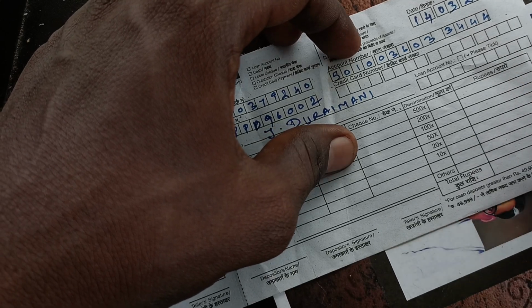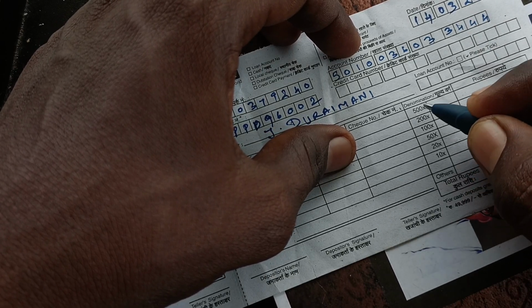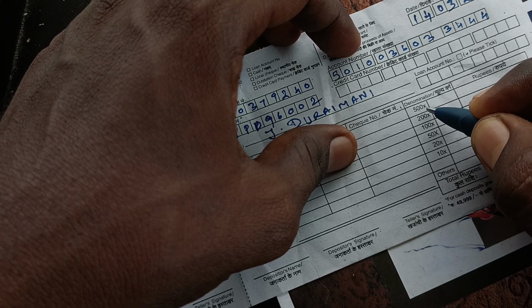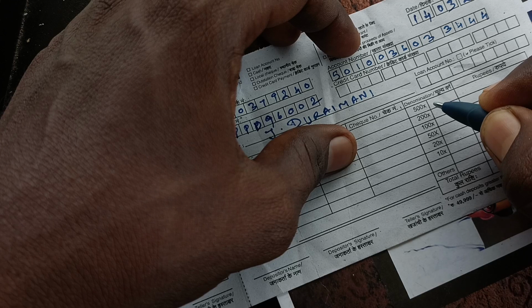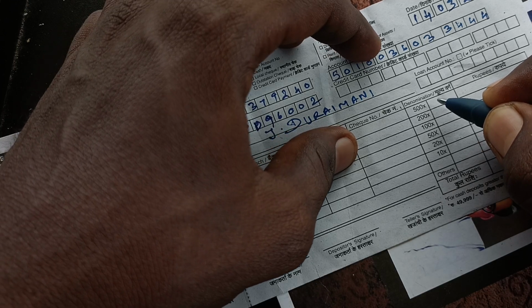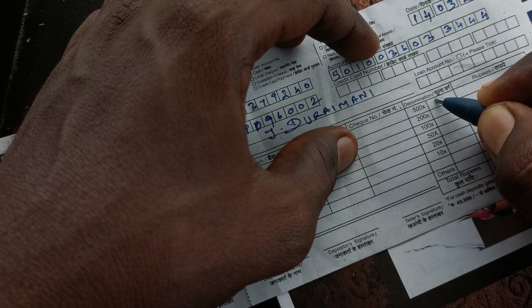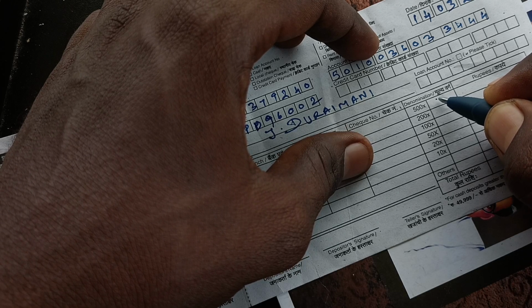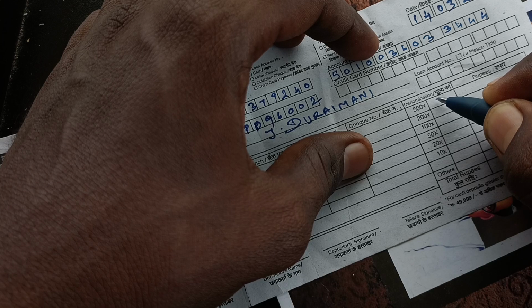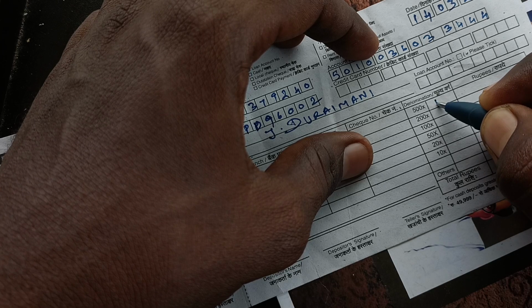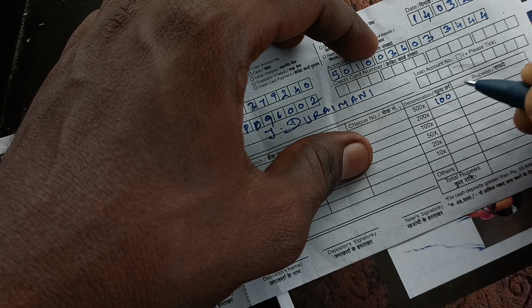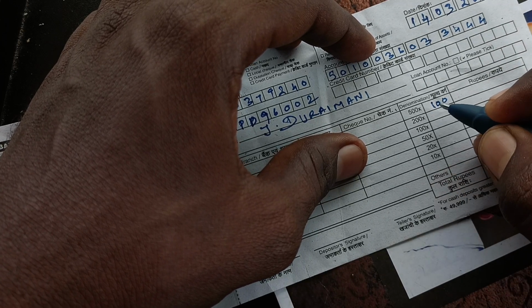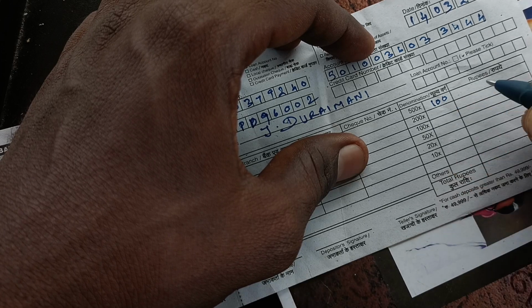If I have 500 notes, I should write how many 500 notes I have. So here I write 100 notes, so 100 multiplied by 500 equals 50,000.